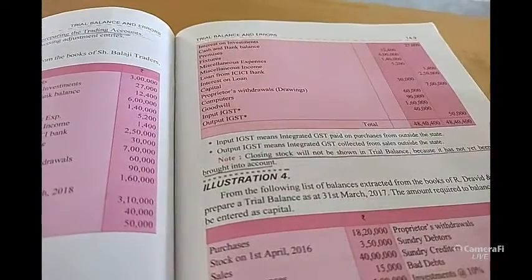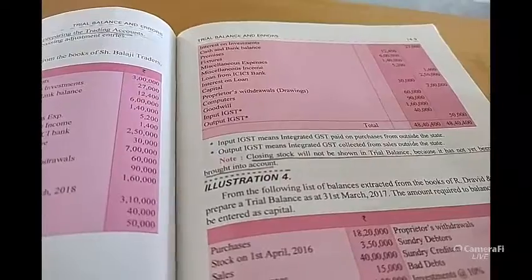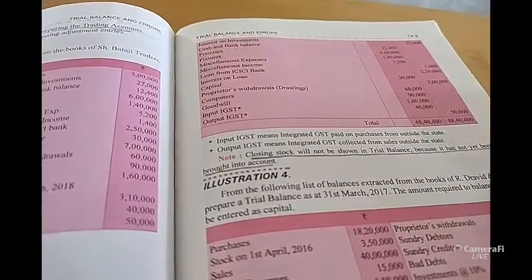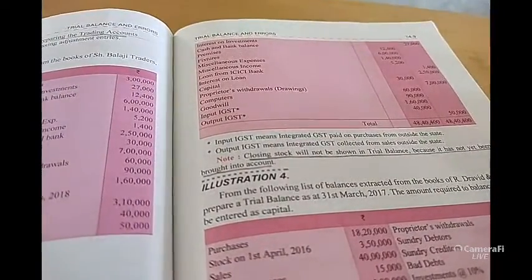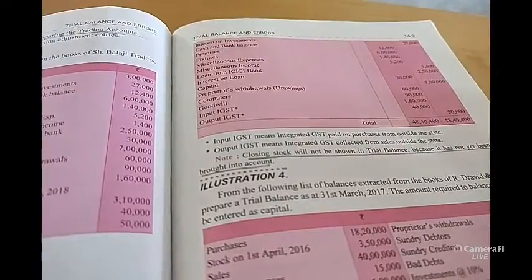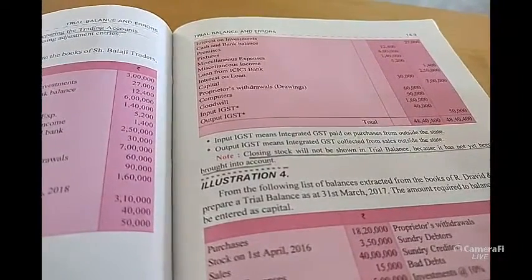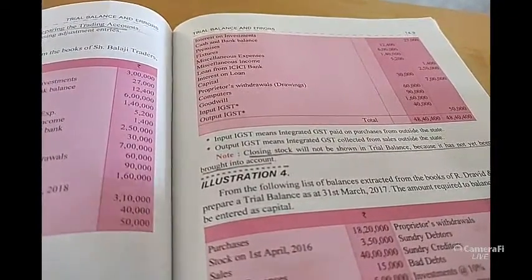Shakti says no ma'am, no doubt. Anyone, any questions, any doubt, any query regarding the trial balance till here? Any doubt? Gia says no, Shruti says no. Okay, very good. I hope you have understood.